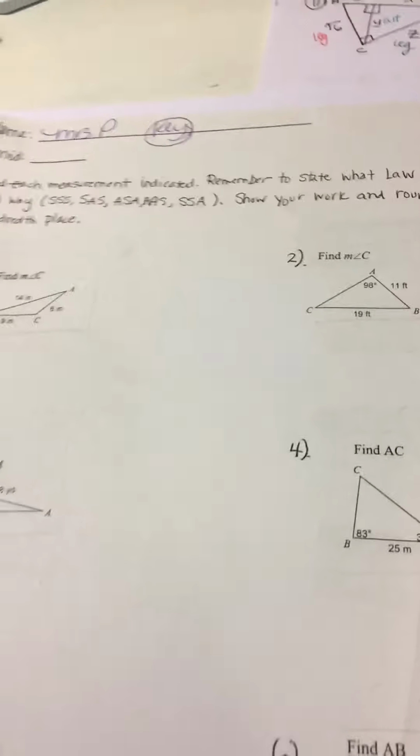All right, honors. Here we go. Quick review of law of sines and cosines.